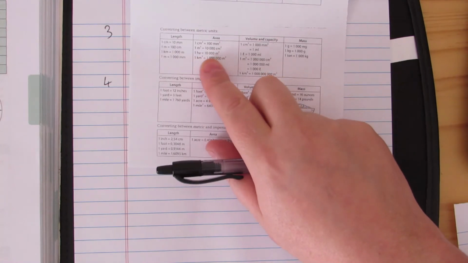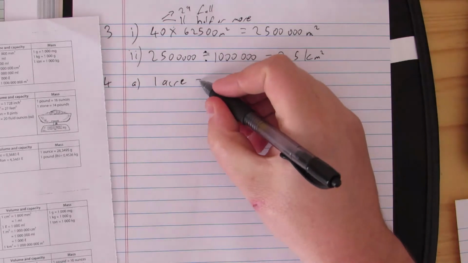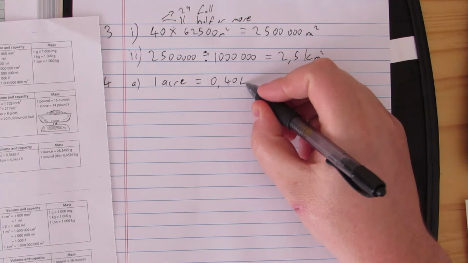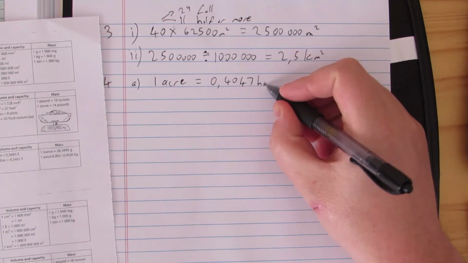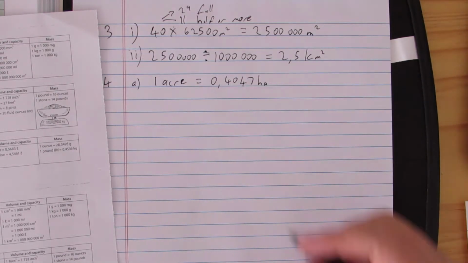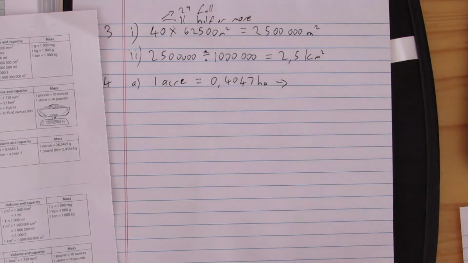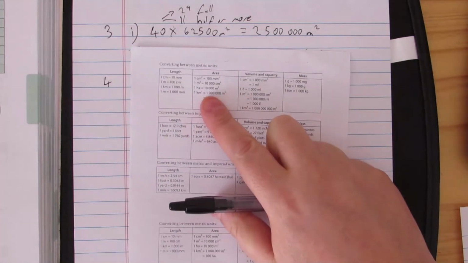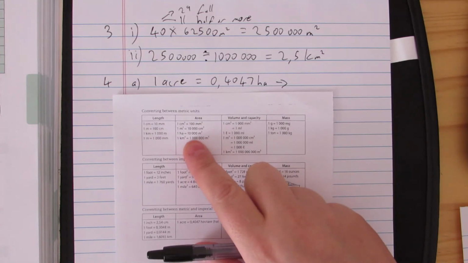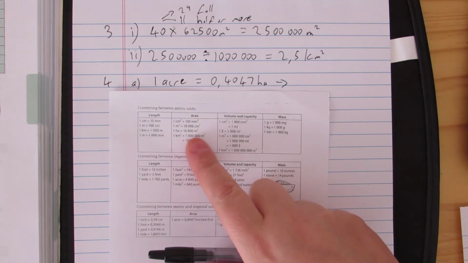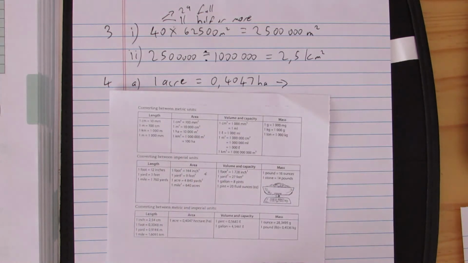There's my dilemma, that I'm going to be converting via hectares. Then I need to take my hectare and convert it to square meters, which you do by multiplying by 10,000. So there are 10,000 square meters in 1 hectare.